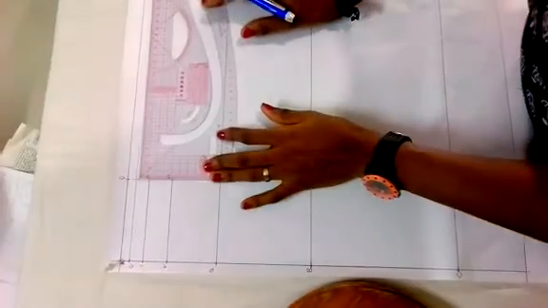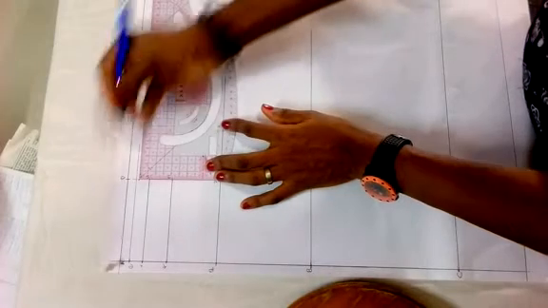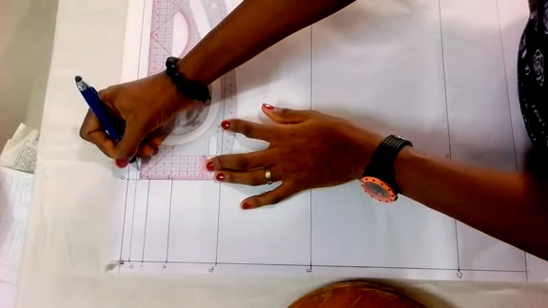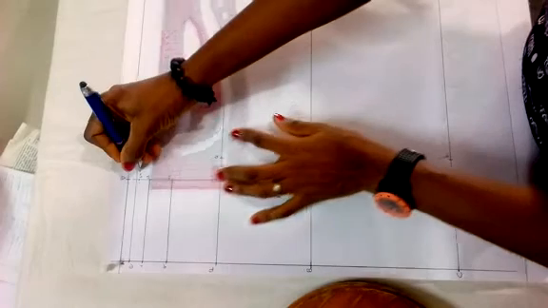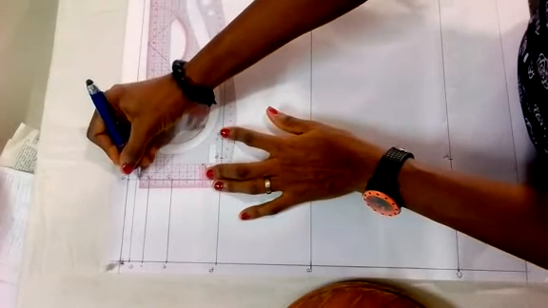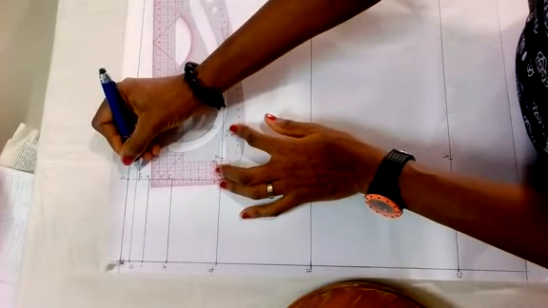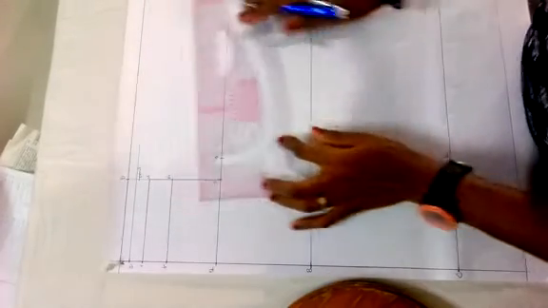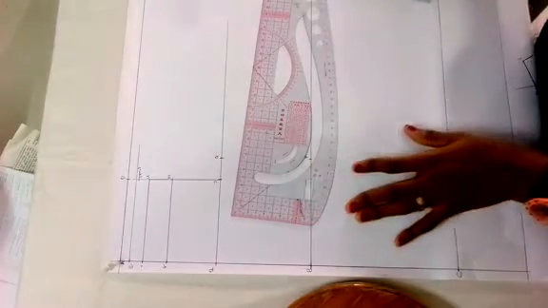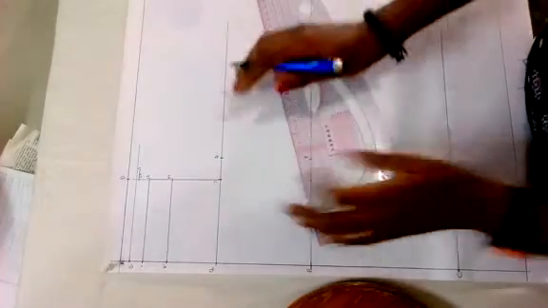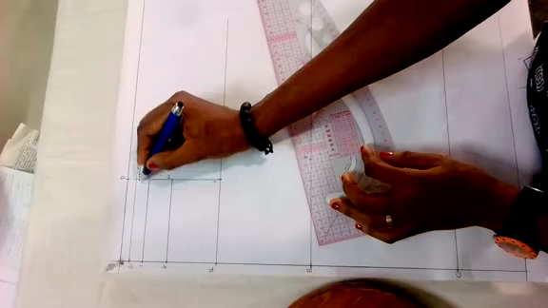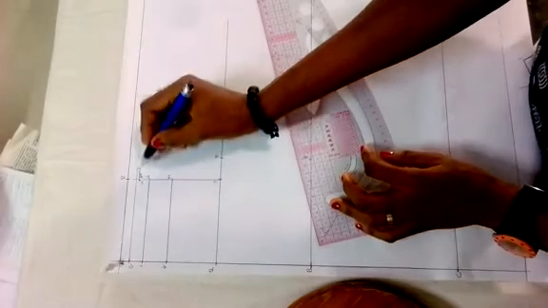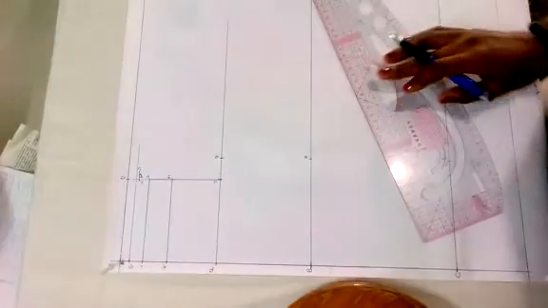Like I said, L2 to L3, you'll be using 1.5 centimeter. So I'm going to mark it down. This is L3. Are we good now? So this is where L2 is. Let me cancel this, and this is L3.